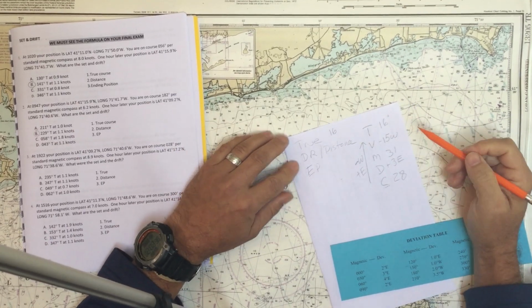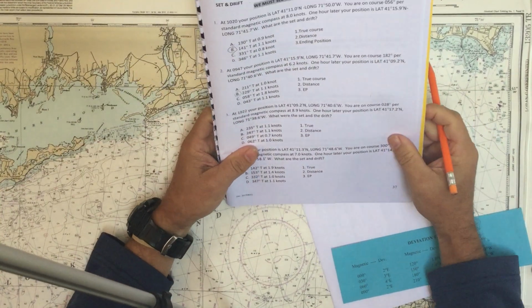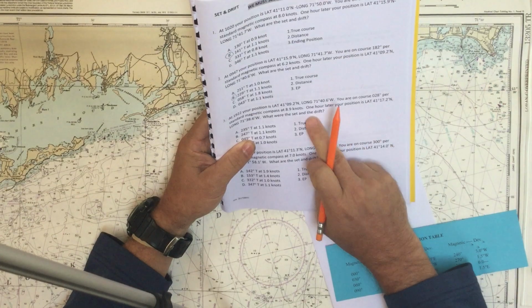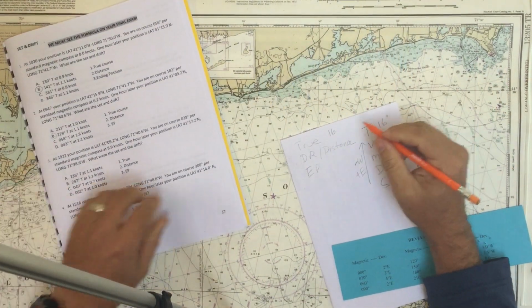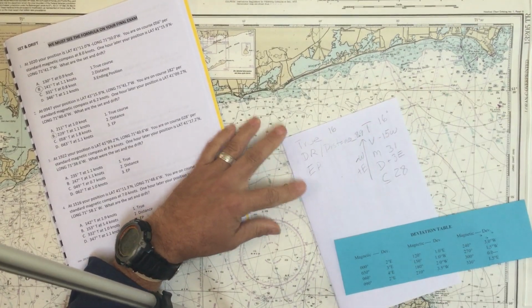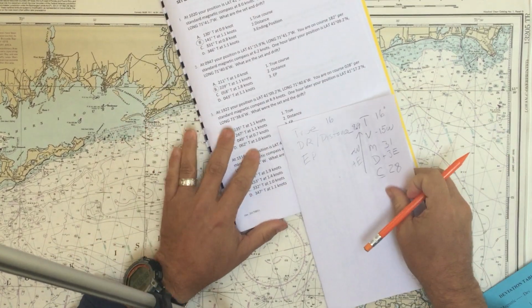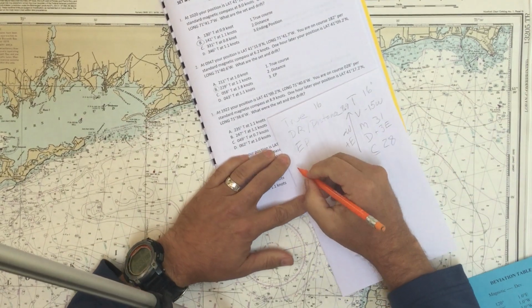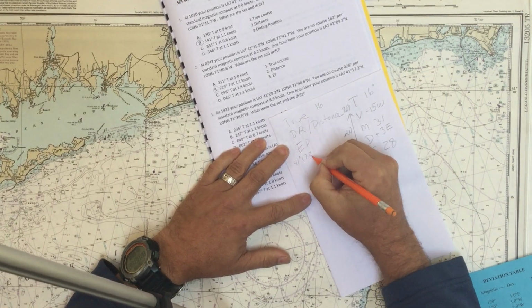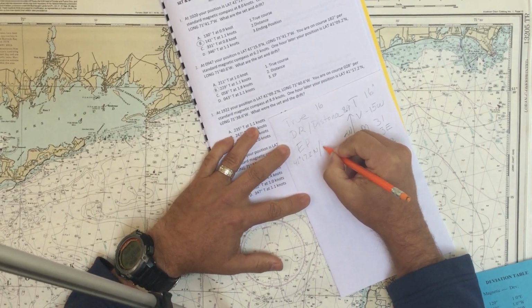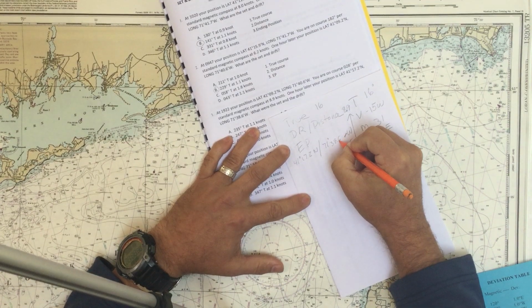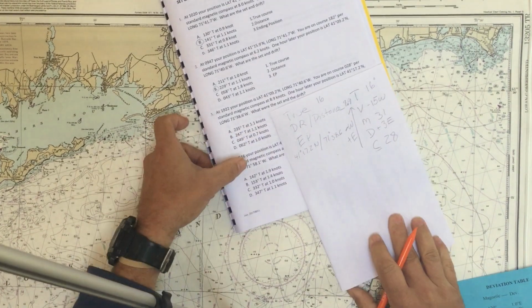Okay. The DR, the distance, is the distance I'll travel and the time that I'm out there. Well, again, it says I'm going 8.9 knots for 1 hour, so I'm going to travel 8.9 miles. And my ending position is that position that they give me at the end of the problem, so I'll write that down. It's 41 degrees, 17.2 north by 71 degrees, 38.6 west. Okay, so I've got that information.